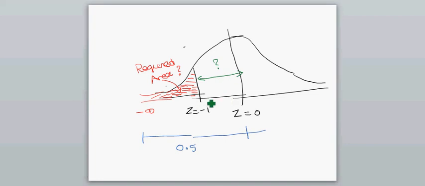How do you get the area from 0 to minus 1? The normal curve is symmetric about the Z is equal to 0 line, so the area from minus 1 to 0 is the same as the area from 0 to plus 1.